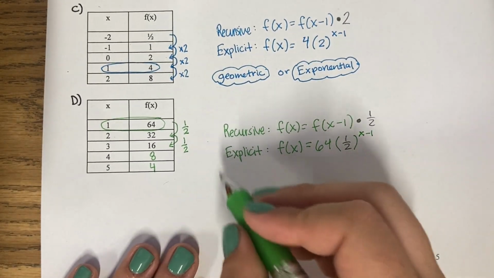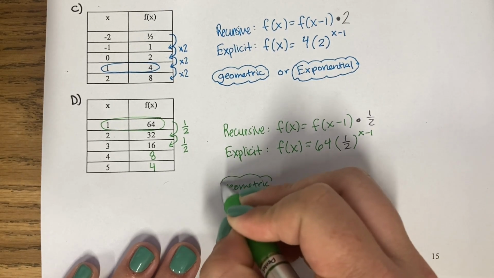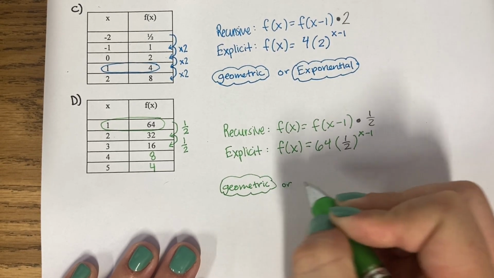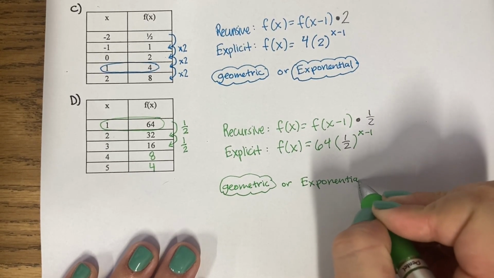When I am dividing, it is called geometric or exponential.